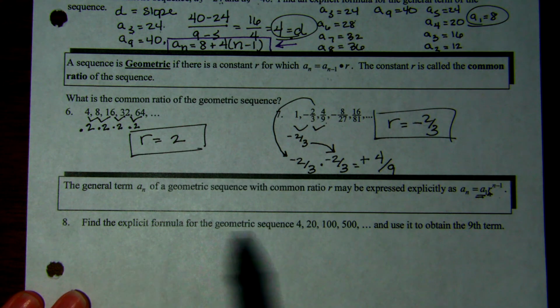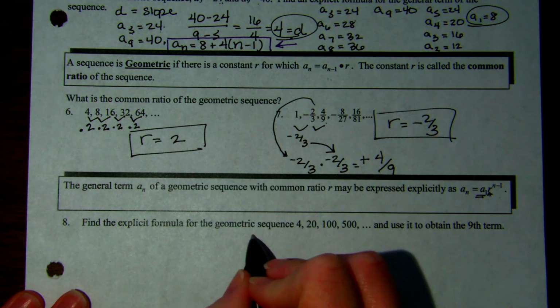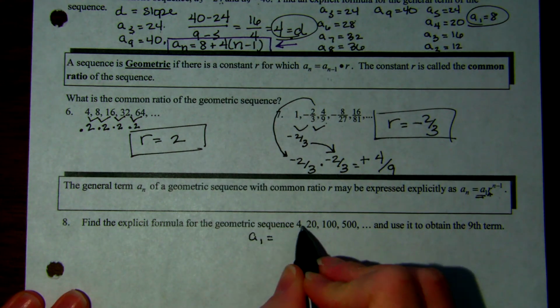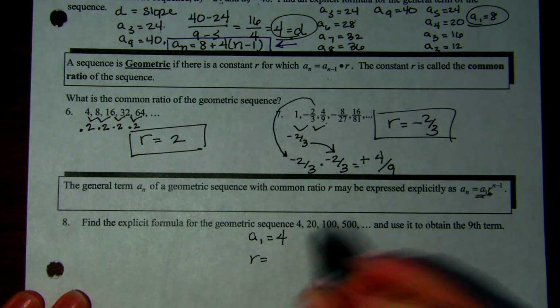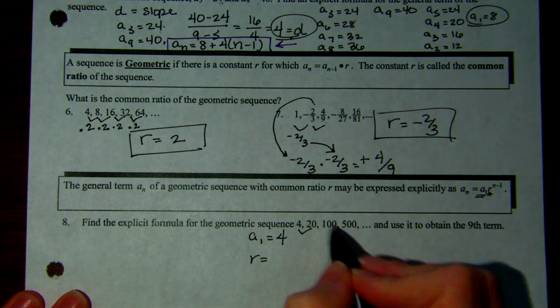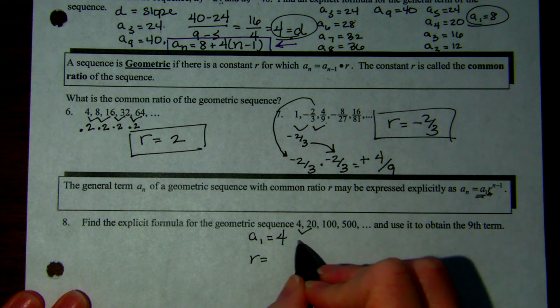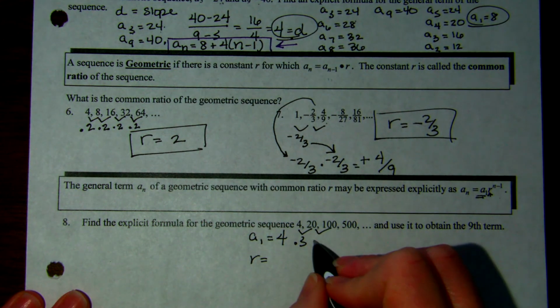So if I have this sequence right here, what I need to find is a sub 1, which I have because they gave it to me. It's 4. It's just right there. And I need r. And so we look at the sequence and we say, okay, 4 times what gives you 20? And the answer is 5. And then we say, okay, 20 times what gives me 100?